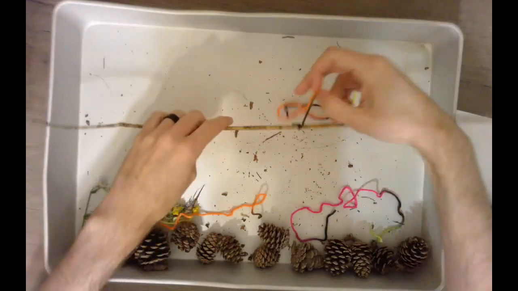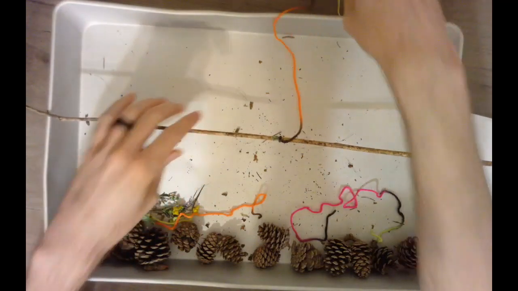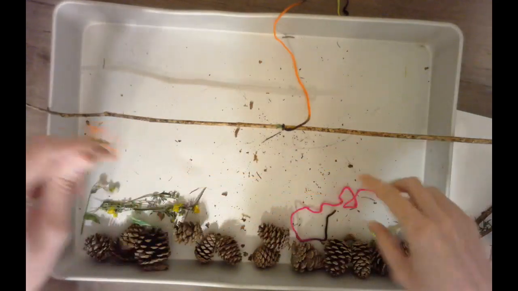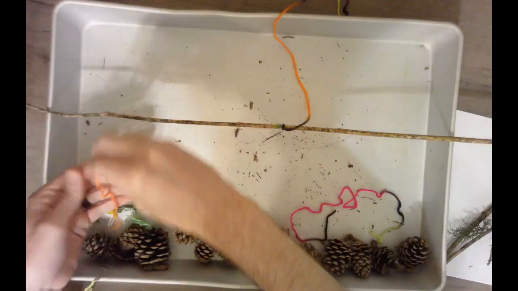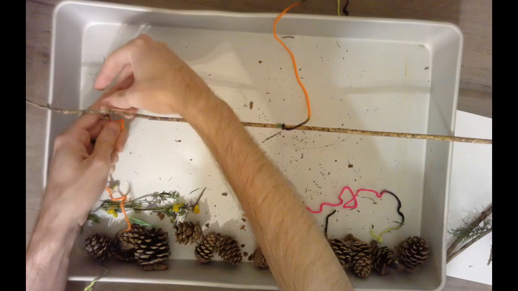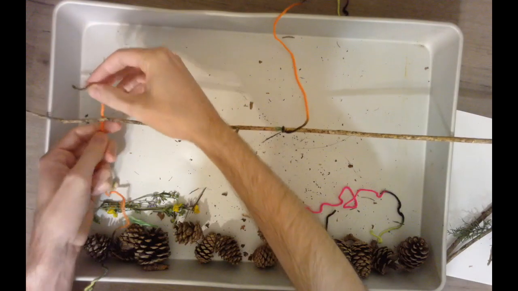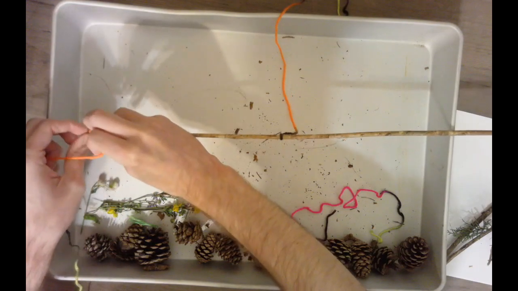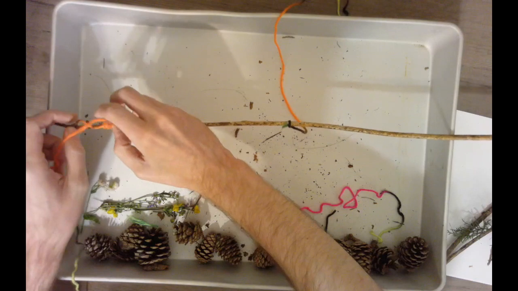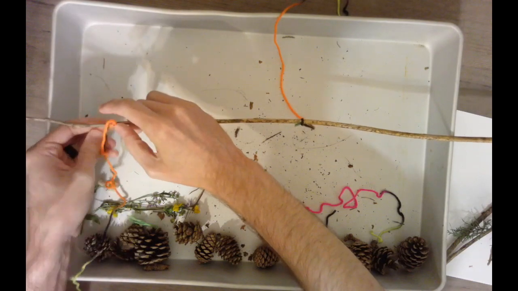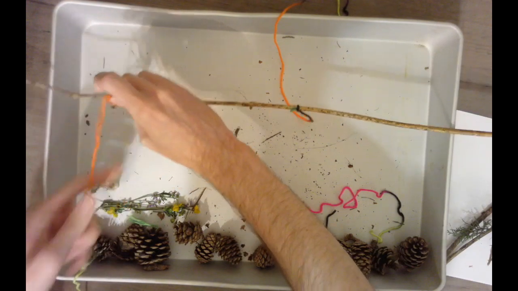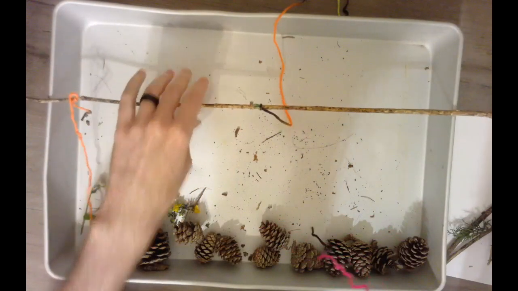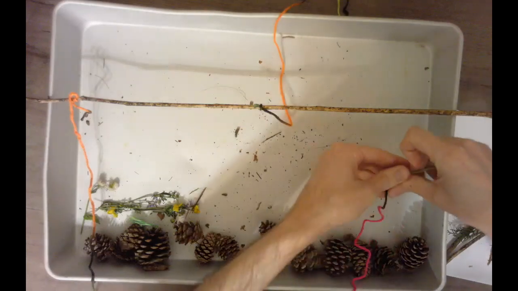Let's move all of this. So this is my top string, right? That's going to be the top. Now I'm going to go to one side and I am going to tie this string to this side over here. Make sure it's on there good and tight so that it won't come off. And then I'm going to take my other string and I'm going to go to the right side and do the exact same thing.